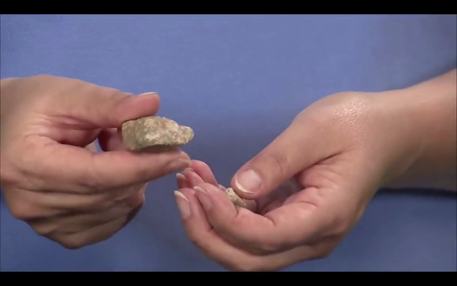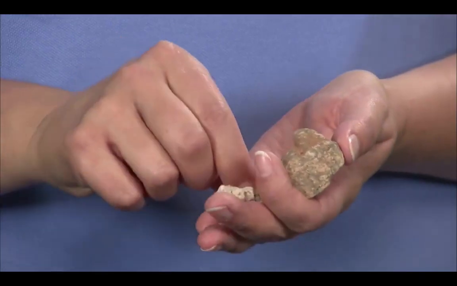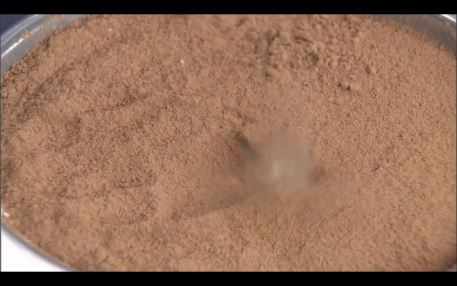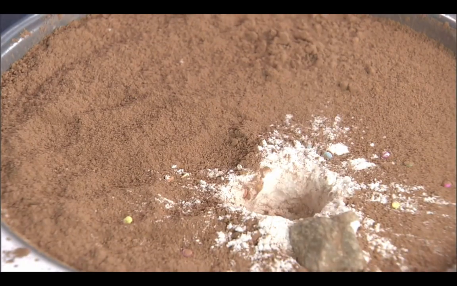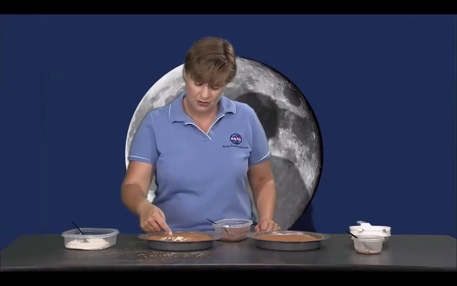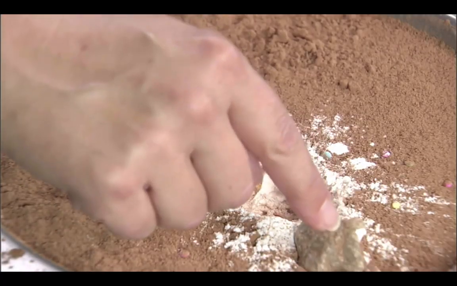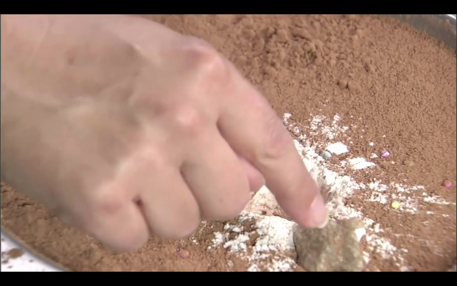To simulate a rock impacting a surface, drop them from a reasonable height. I'm going to use this big rock first. As you can see, this impactor made a very nice crater. This indentation is the crater. The impactor, the rock, is outside because it actually bounced out. That happens sometimes in real life.